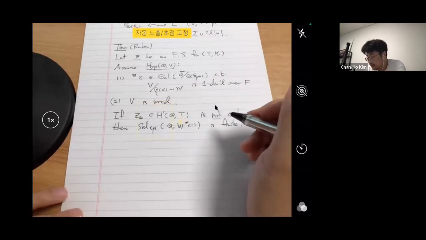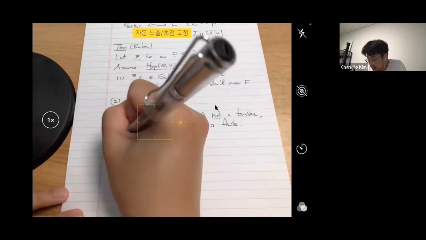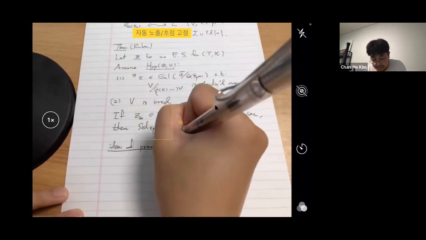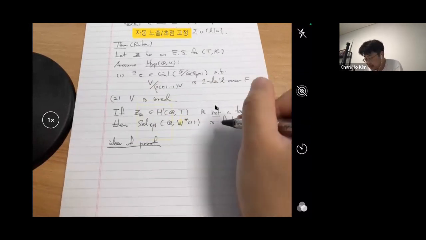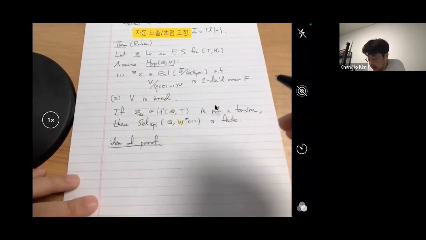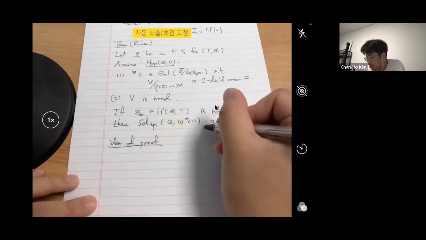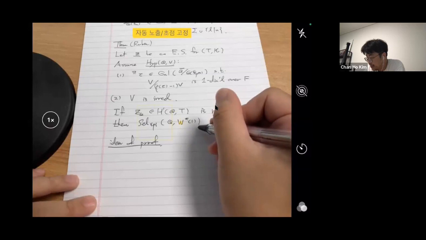And the ideal proof is already, Francesca said much about that. Let me briefly sketch also. What we want to do is bound this modulo p^m, but independent of m.